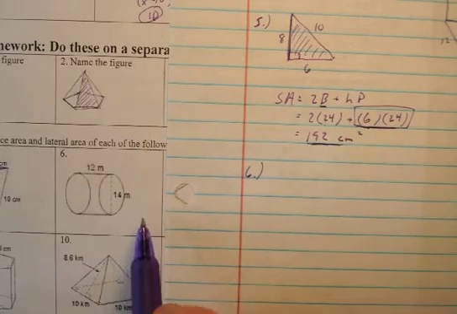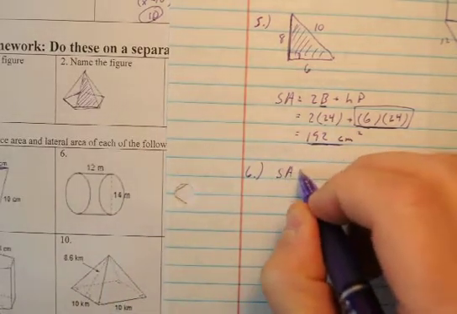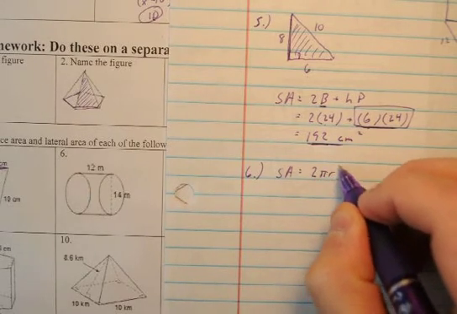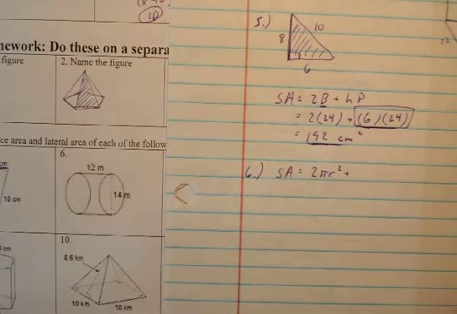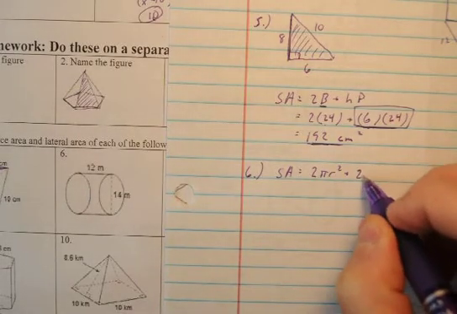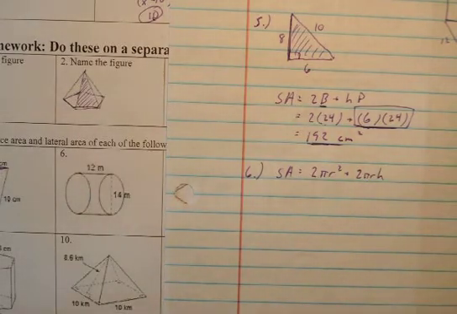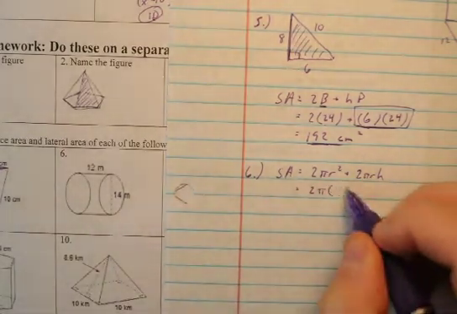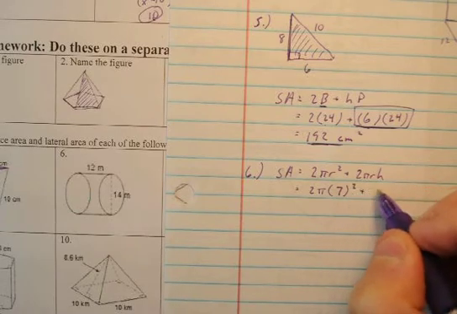Number 6, surface area of a cylinder is 2 bases plus that. You can find that on your formula packet, and there it is. So this one's pretty straightforward. You just plug in the radius.